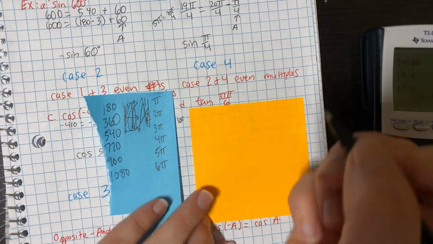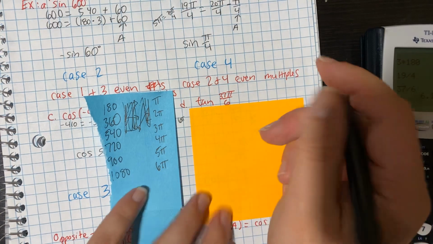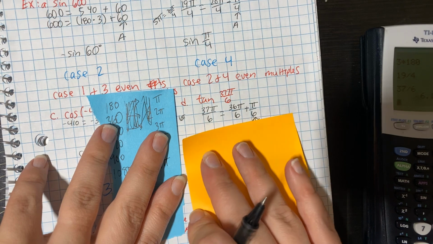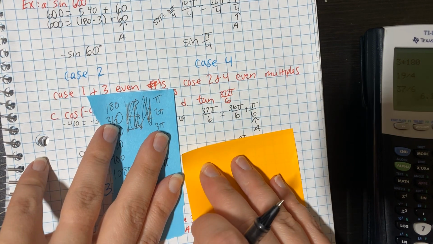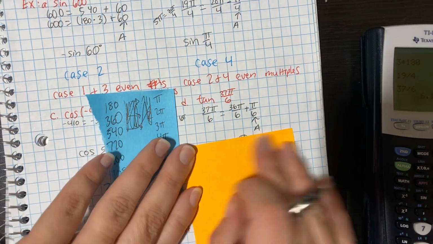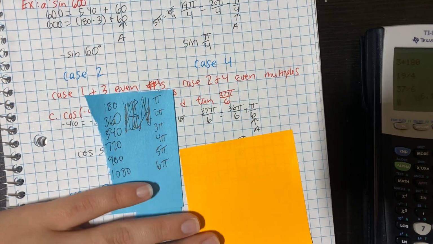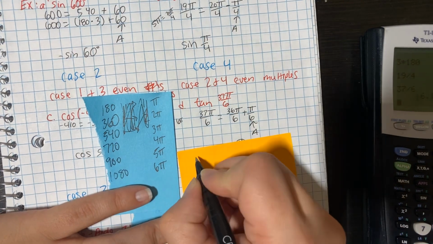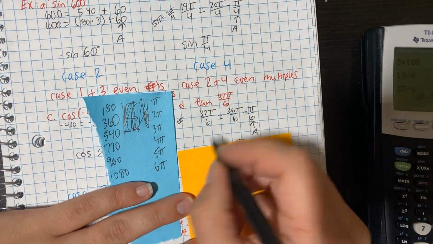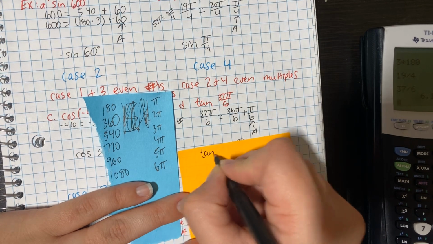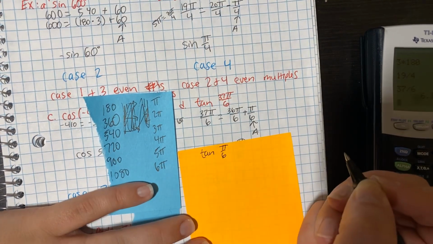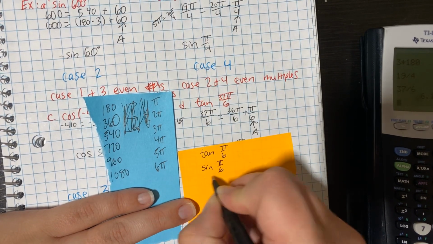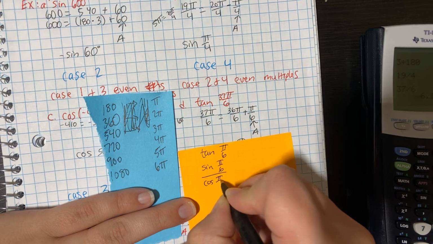So the first thing they did was like what we did. This part is right. Okay, we did that right. The problem is that now, because it was tangent, we need to say we could say tan of pi over 6, or we can rewrite it as sine of pi over 6 over cosine of pi over 6.